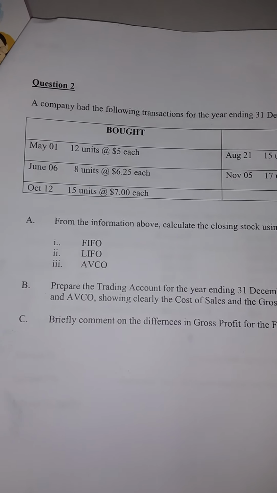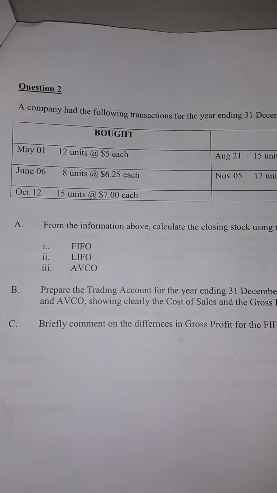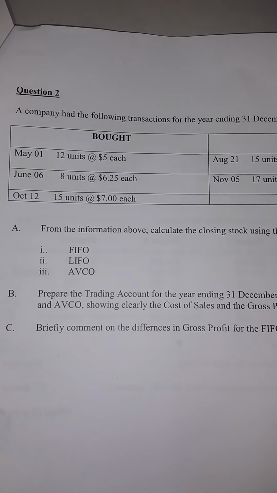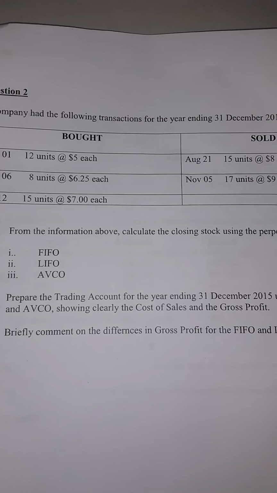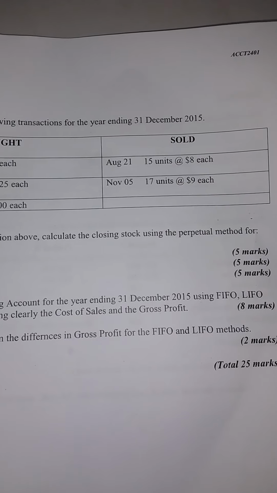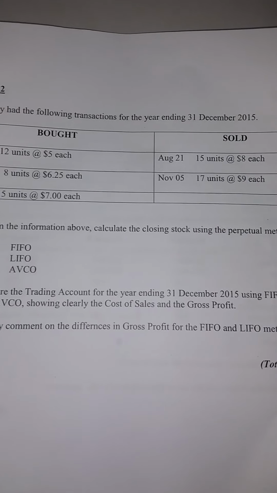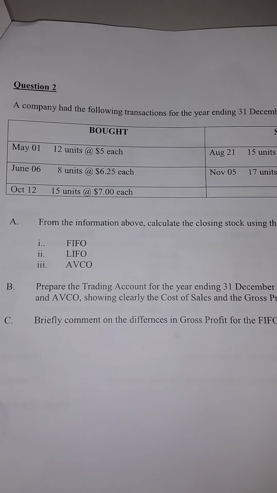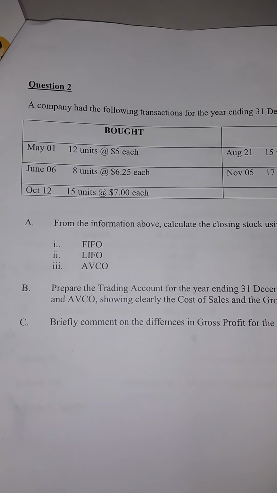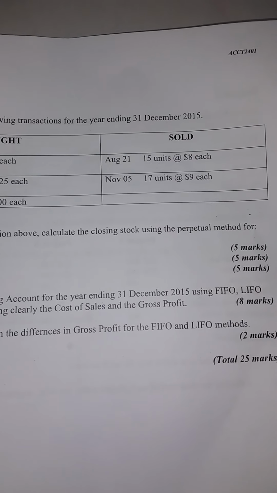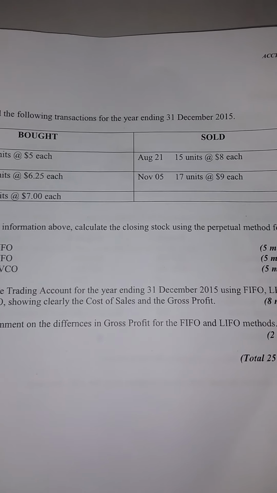But look at this now. In terms of working this question, you acquire goods in May, so the first date you're going to use is May. Secondly, you're going to use June. Then the third entry is August, based on how the months follow, because of course August comes before October. The fourth entry is for the month of October, and the fifth and final entry is for the month of November.